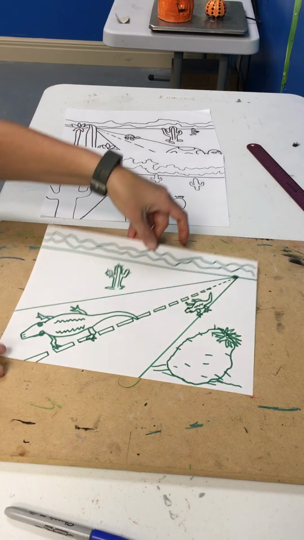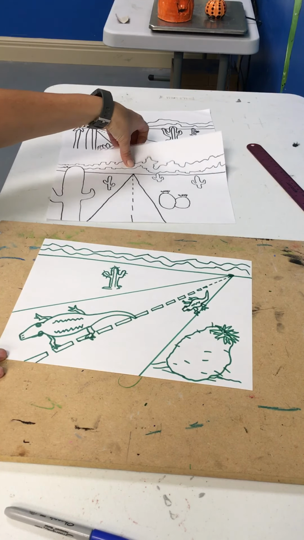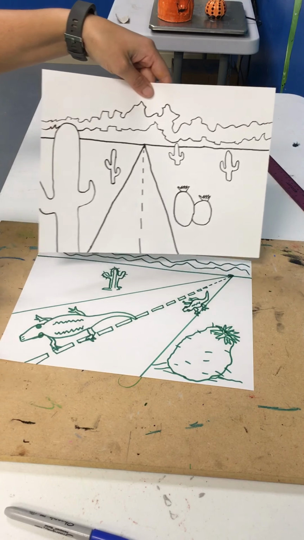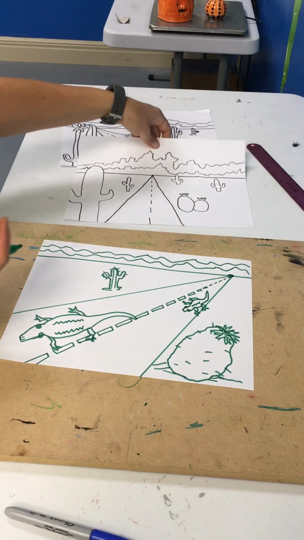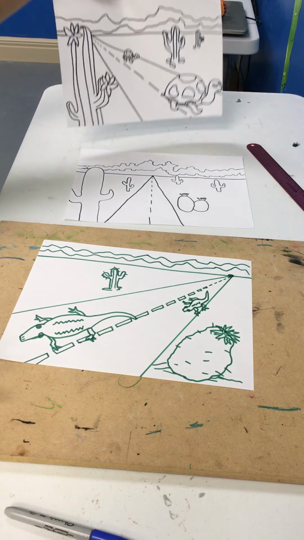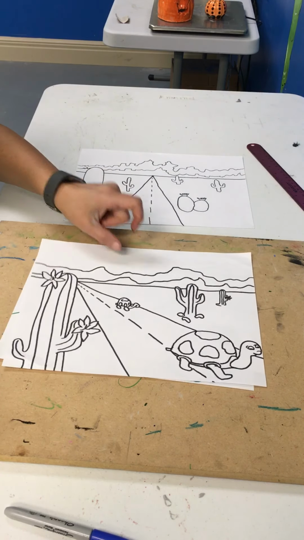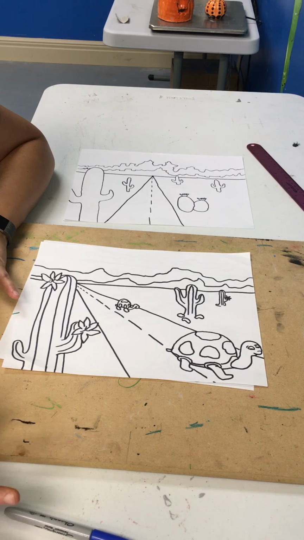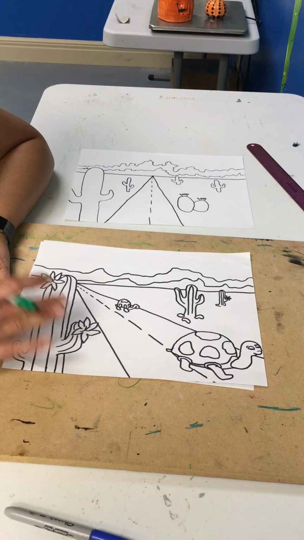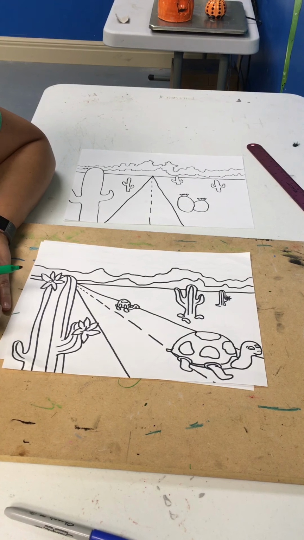Have some fun, add some more things. If you can make some of your objects cross over the horizon line, at times it helps make them look a little more 3D. Take your time. Trace over your pencil lines with crayon, marker, whatever it is you choose, but don't color it in. Just trace it over.